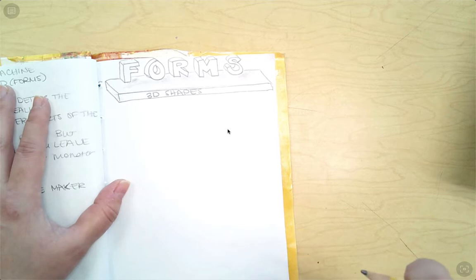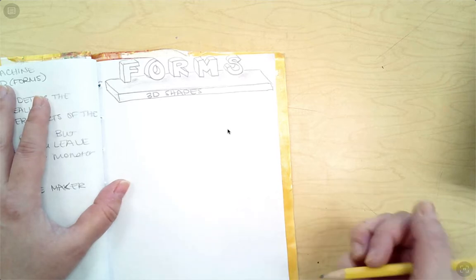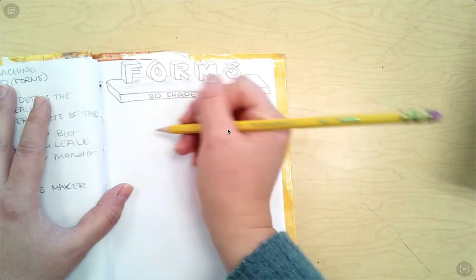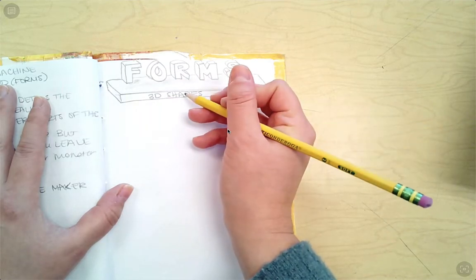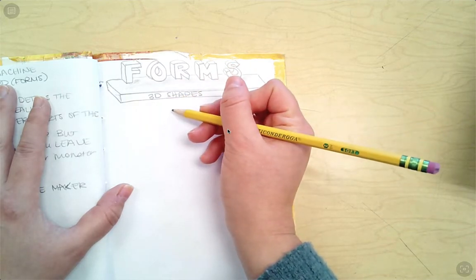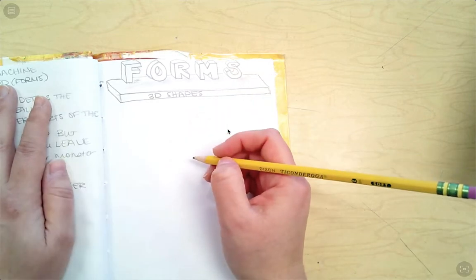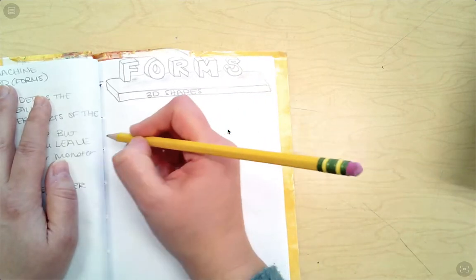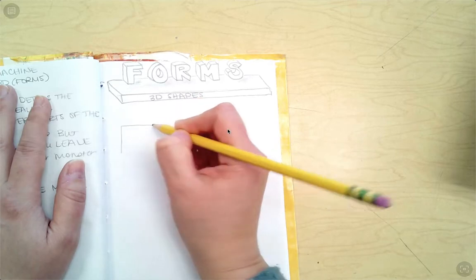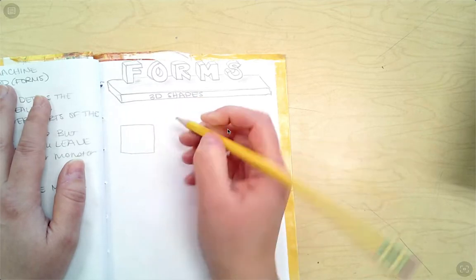So a shape is usually two-dimensional. It's got height and it's got width. But to make it three-dimensional, it needs depth. So we'll talk about that with these shapes. So the very first one we're going to talk about is the square. And go ahead and follow along in your sketchbook with me.